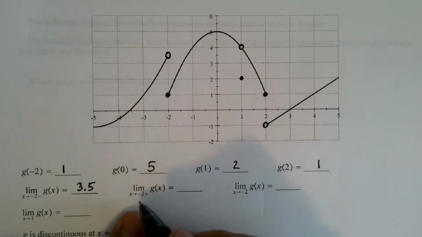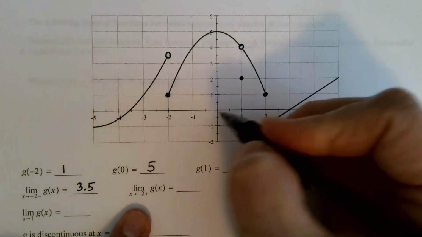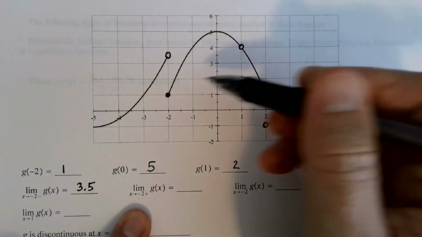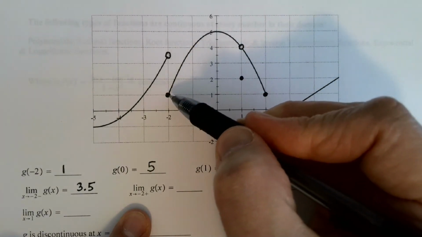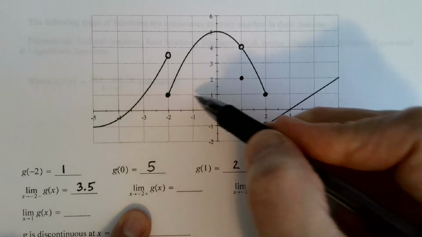What's the limit as we approach negative 2 from the positive side? Okay, so now here's negative 2. We're approaching from the positive side. So as we approach negative 2 from the positive side, we're going to this point here, which has a y-coordinate of 1.